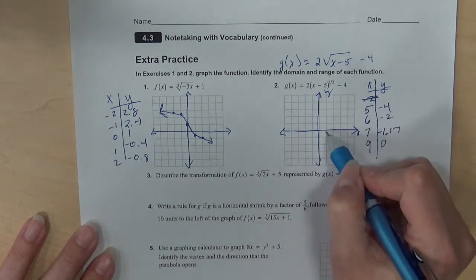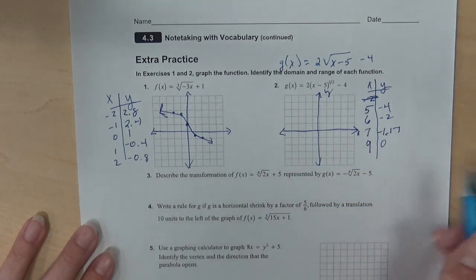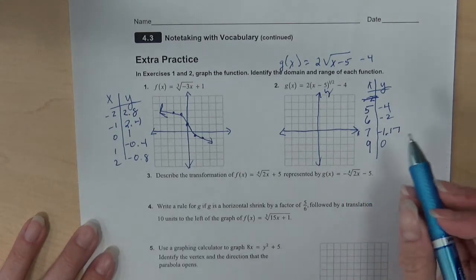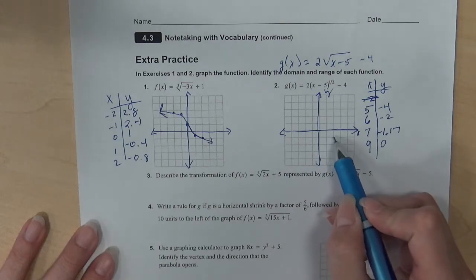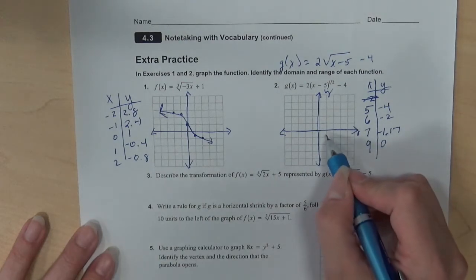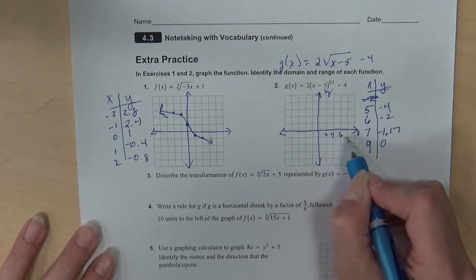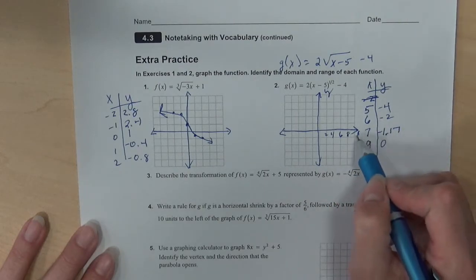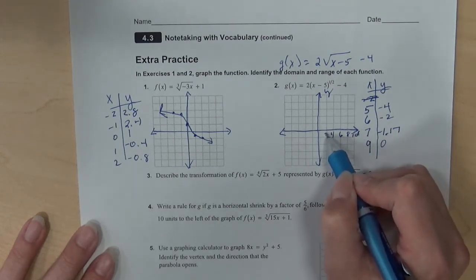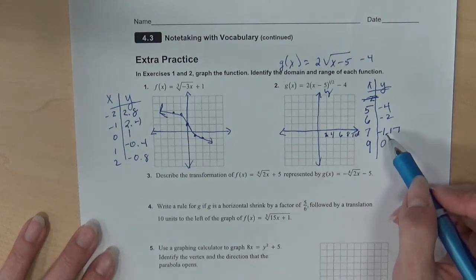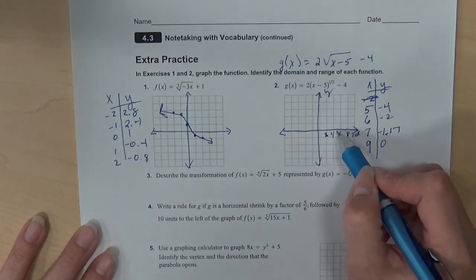So 5, negative 4. And I'm going to have to adjust my scale this time because my x's go all the way up to 9. So I'm going to count by 2, 4, 6. I'm going to count by 2's on the x-axis. Y-axis will be fine, like it is. Okay, so I need 5, negative 4, so it's going to be here.